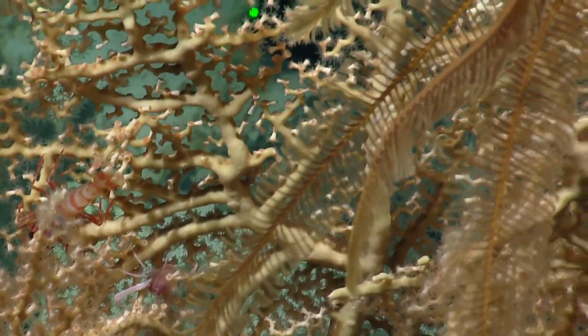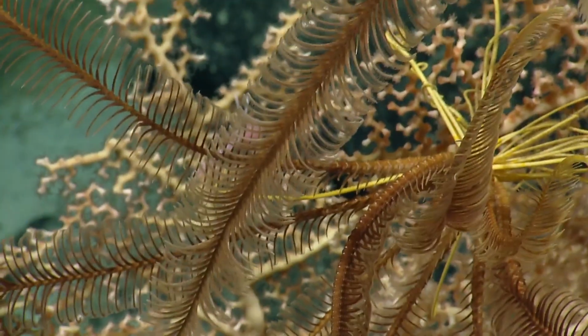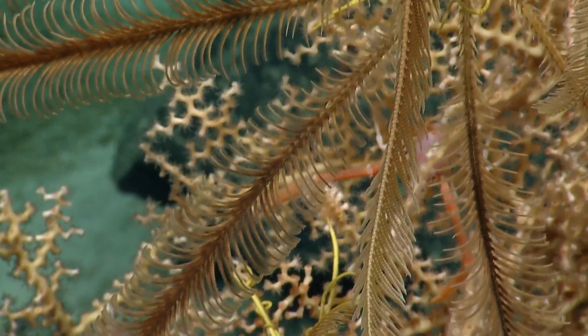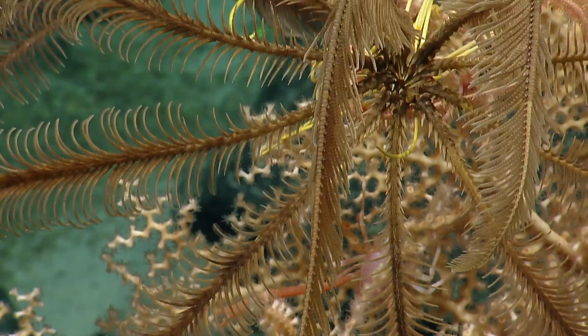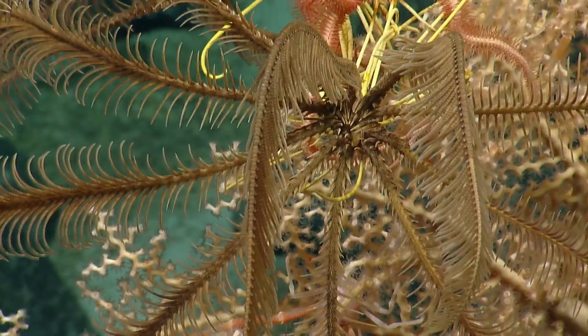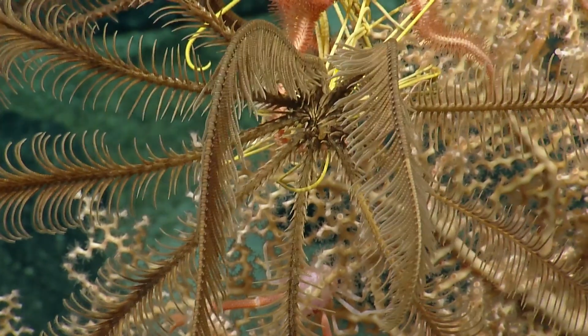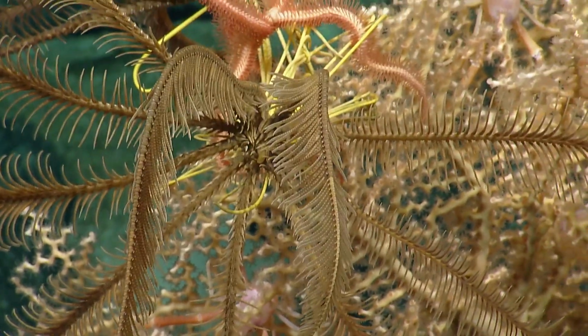That's crinoid. Crinoids. Those yellow tentacles are a brittle star. Or is that crinoid? Are they part of the crinoid? That's the cirri, the feet. Okay. And there's a brittle star just above it. I like their feet are tied into knots.